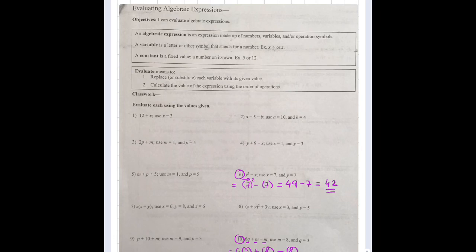Order of operations, I do not have anything to solve inside parentheses. I do not have any exponents, so I move on to doing the multiplication. 6 times 3 gives me 18, plus 8 minus 8 equals. Then I move on to the addition. 18 plus 8 gives me 26, minus 8 equals 26 minus 8 gives me 18.